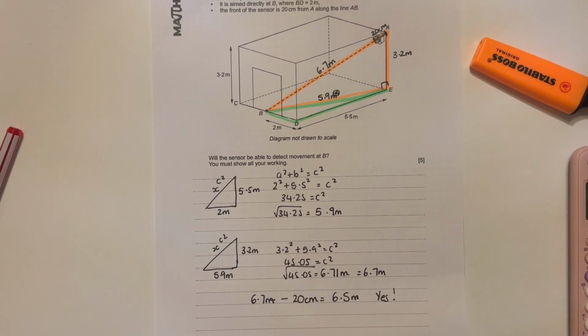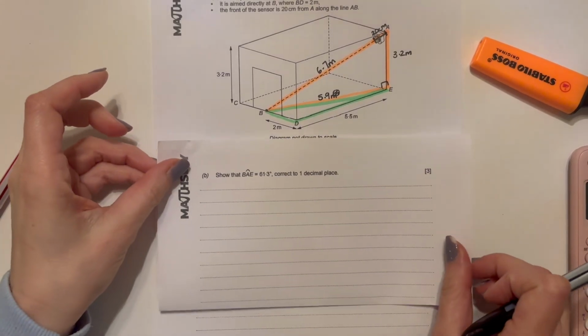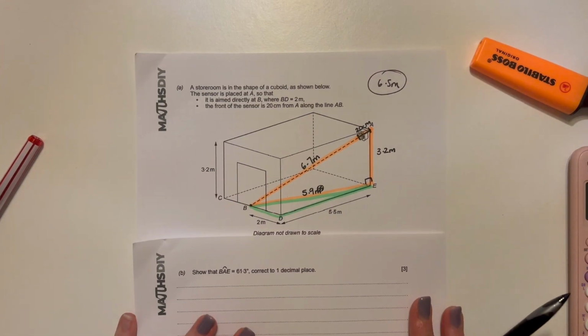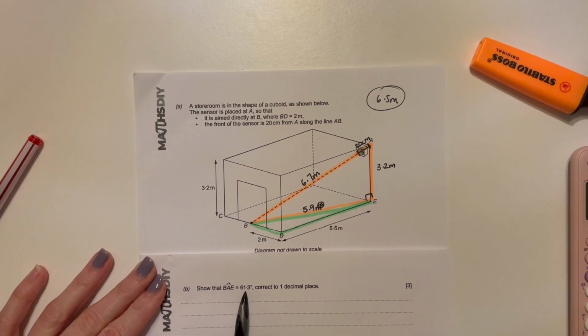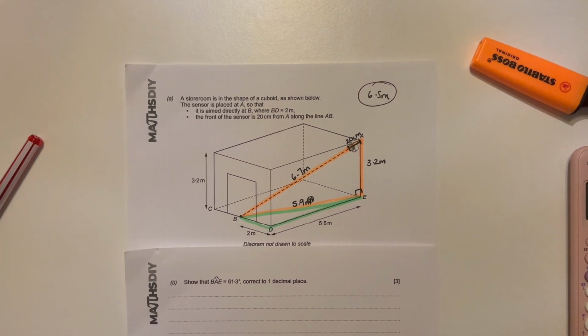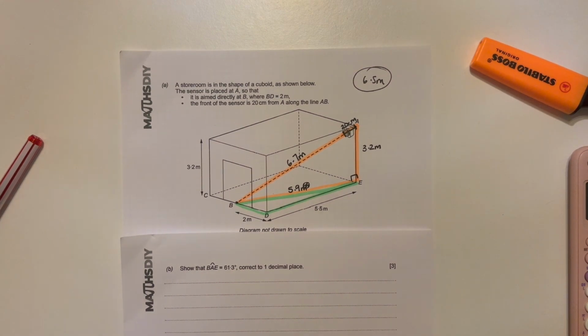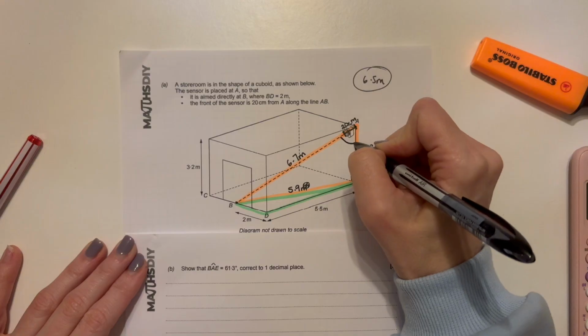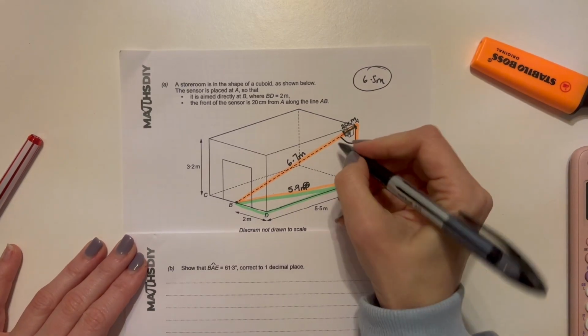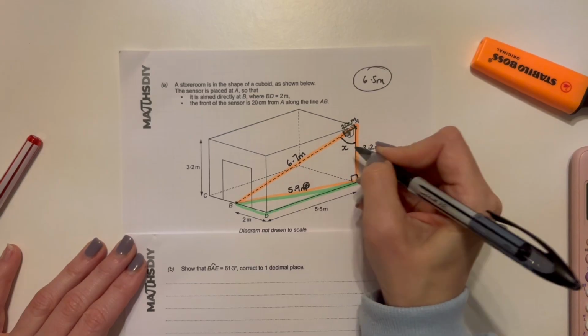Okay, let's have a look at part B then. So part B wants us to work out, so I'm going to keep the triangle with us. It says show the angle BAE equals 61.3 correct to 1 decimal place. Now I haven't practiced this, so let's make sure that we've got it right. So we've got the answer and we're just going to prove it. So it says BAE, so we're working out this angle up here. So we want to know this angle here, X up there.